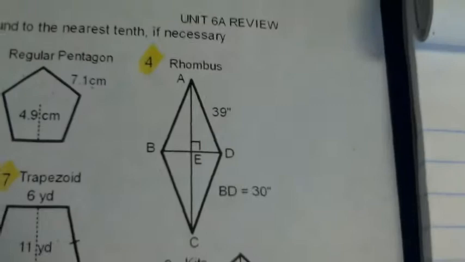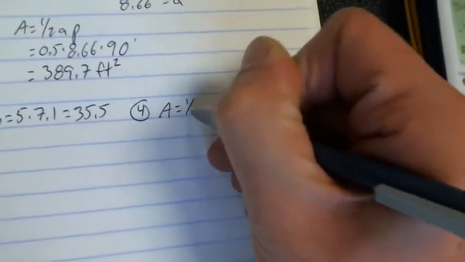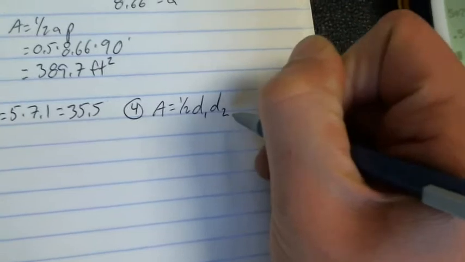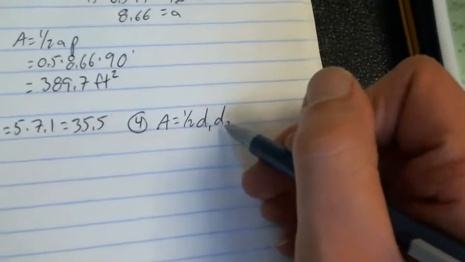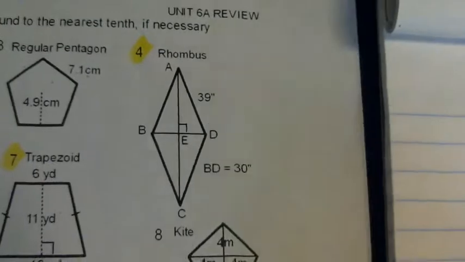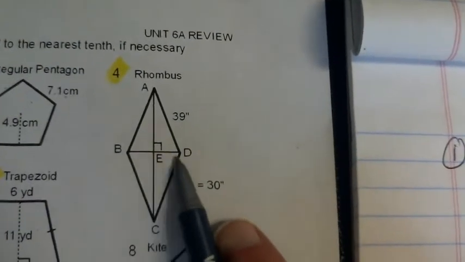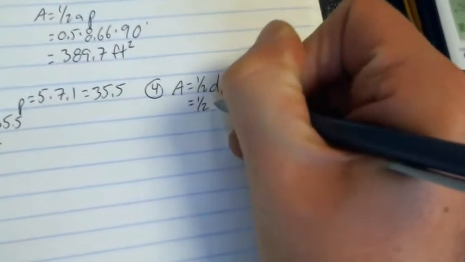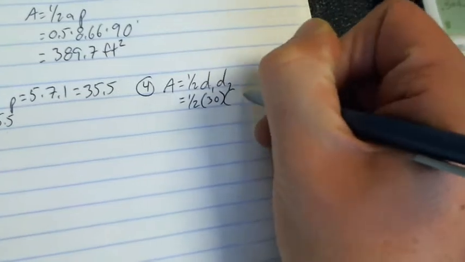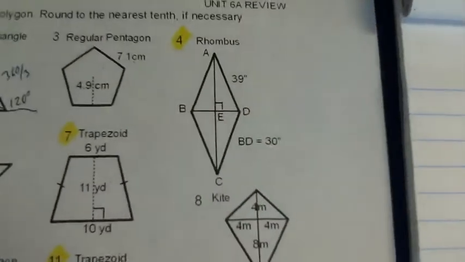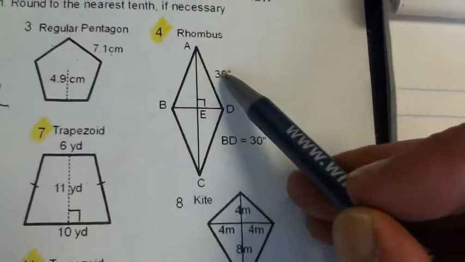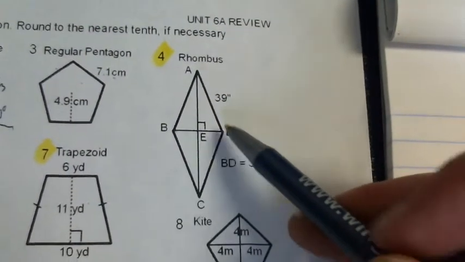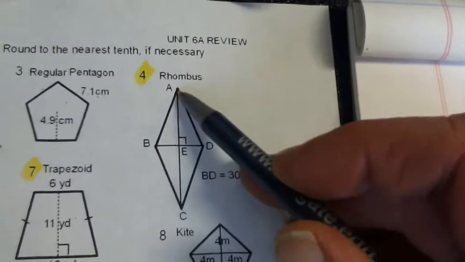Number 4, I have a rhombus. Formula for a rhombus: an area is 1/2 times one diagonal times the other diagonal. So what we need is the length of the two diagonals. This says that BD equals 30. That's good. That's one of our diagonals. Other diagonal, on the other hand, a little trickier. We have 39 here. We have 30 here. We need to know this long length here.